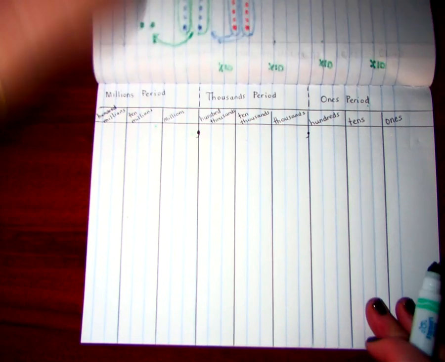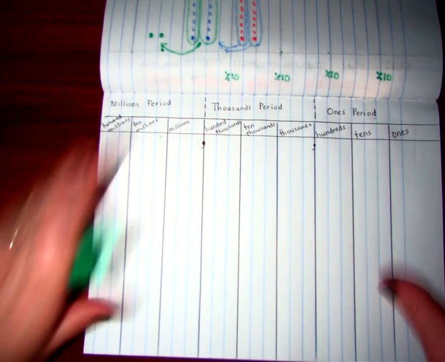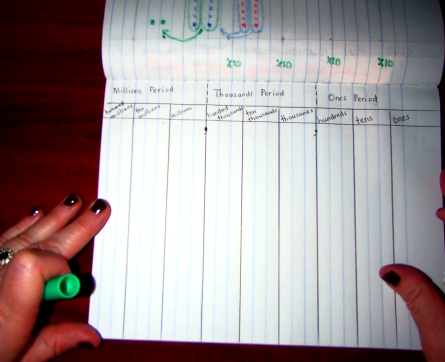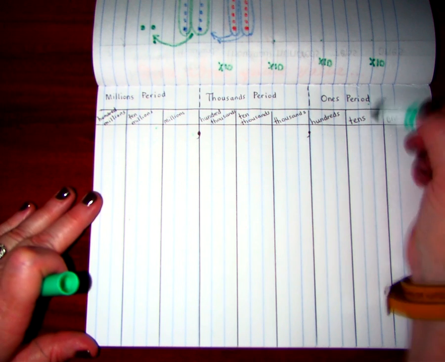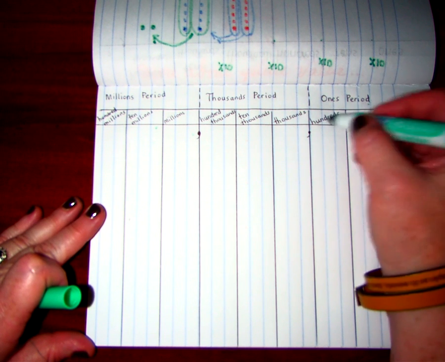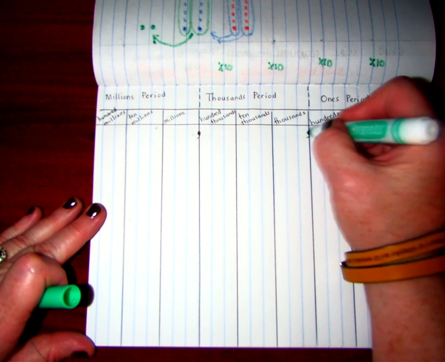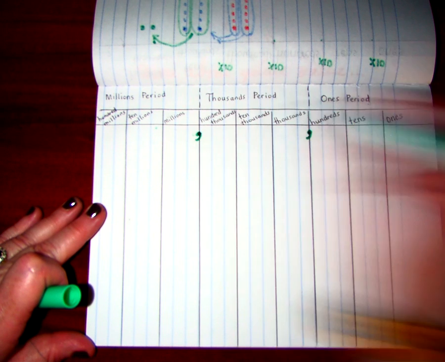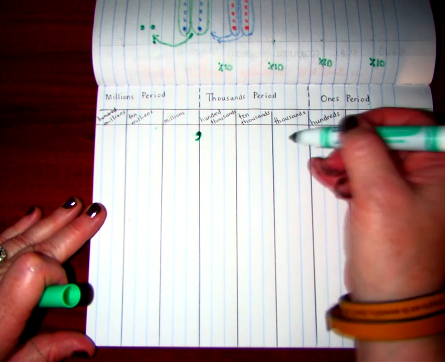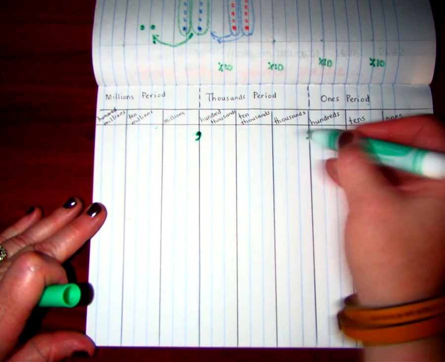The other thing we talked about today, and I just want to revisit so that the understanding is clear, is that we've always known to always count from the right to the left 3 places and put a comma.